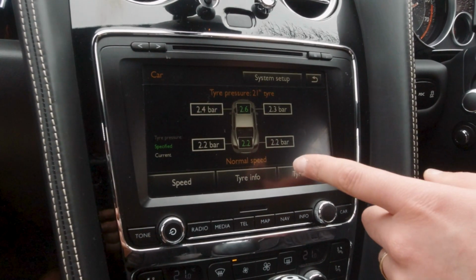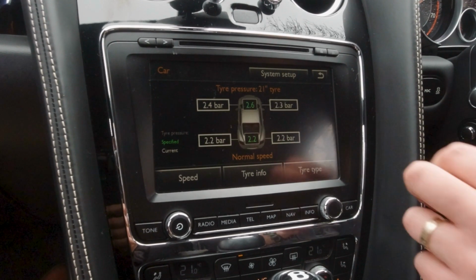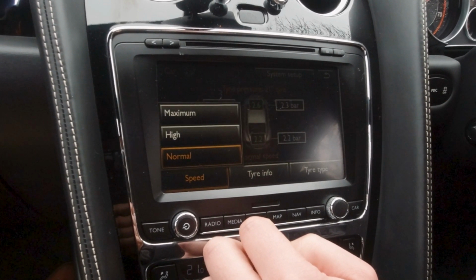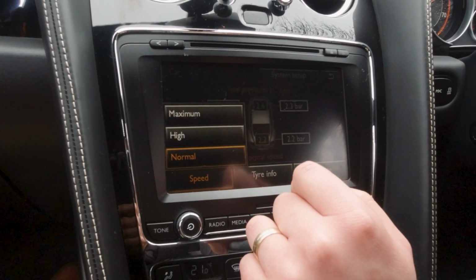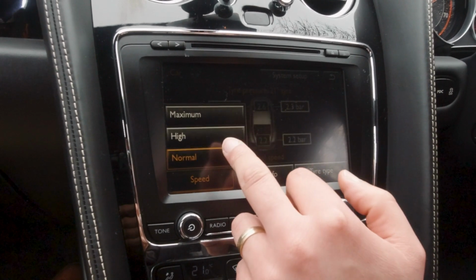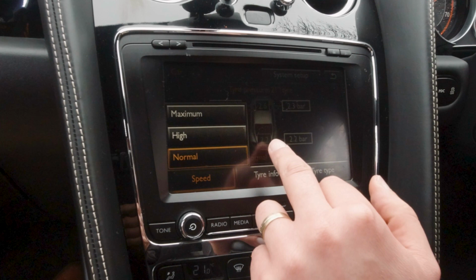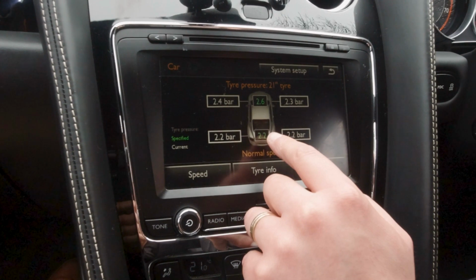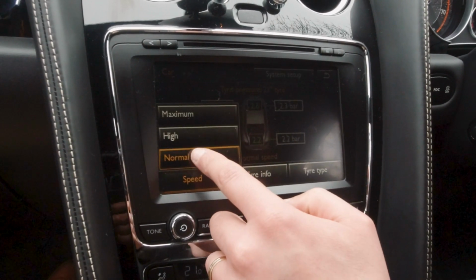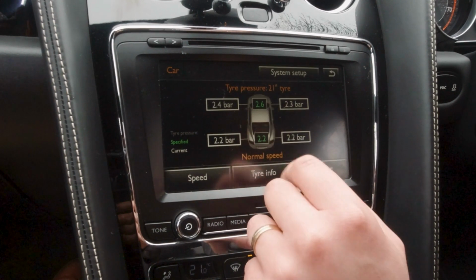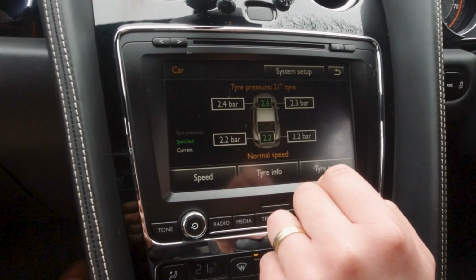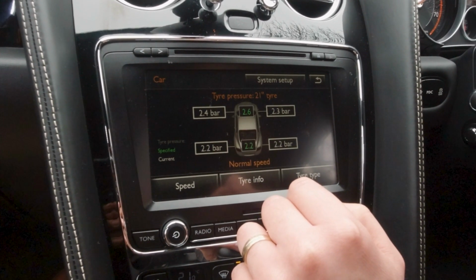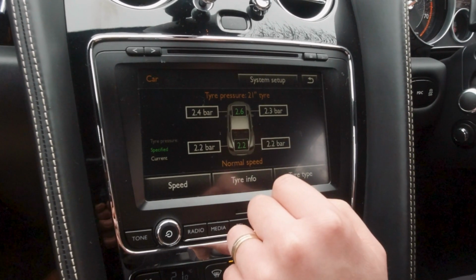This is displaying your tyre pressures. So we've got 21-inch tyres fitted to this car. If we go to the speed option, that is just asking us what type of driving we're doing. And in turn, depending on what's selected there, it will display in this center section the specified tyre pressure. So we've got it set to normal driving, and it's telling us 2.6 for the front and 2.2 for the rear. And you can see we should really increase our front tyre pressures just to come up to that 2.6 specified setting.